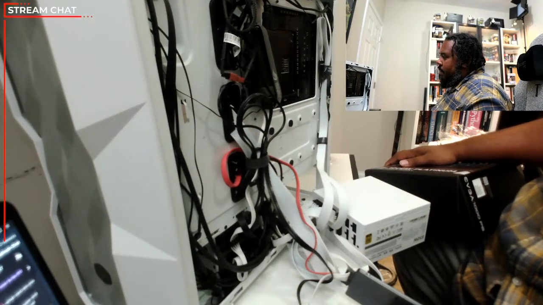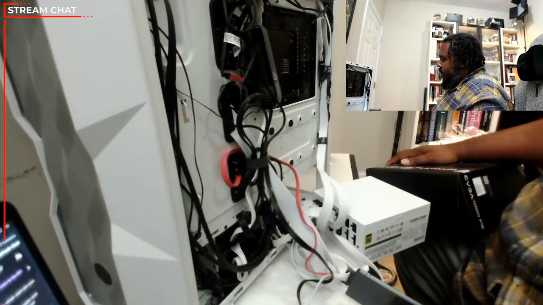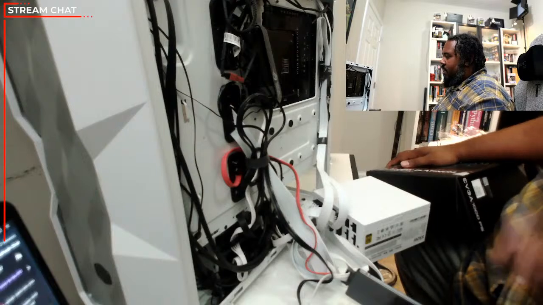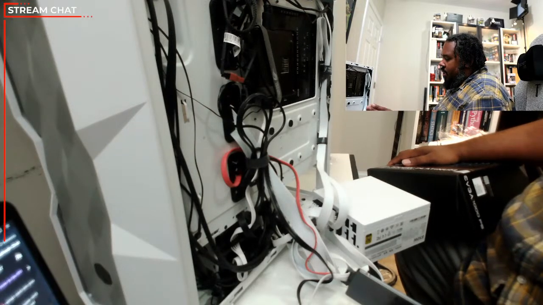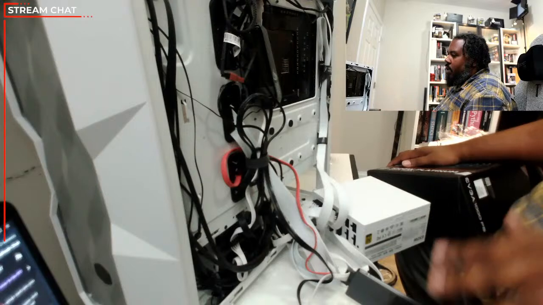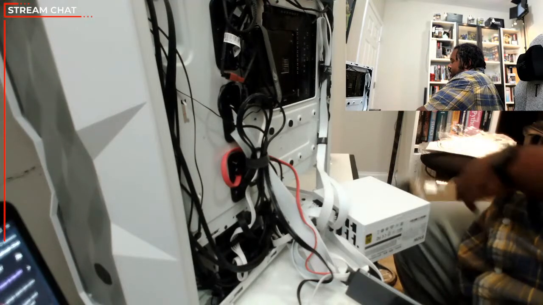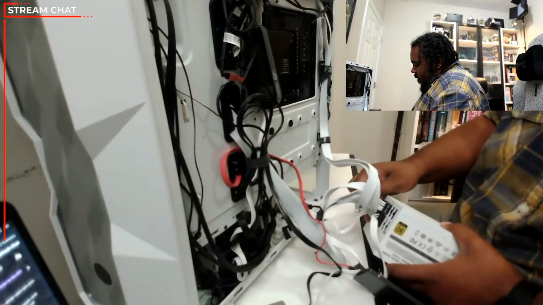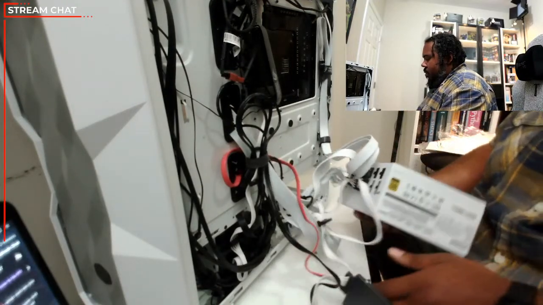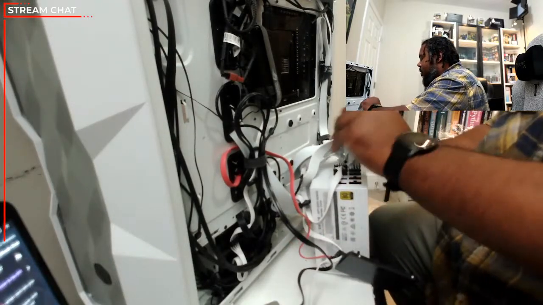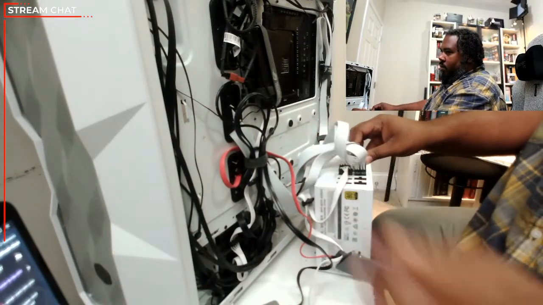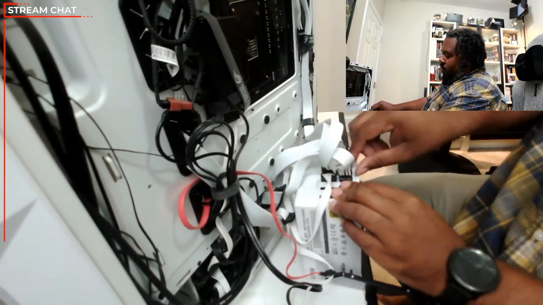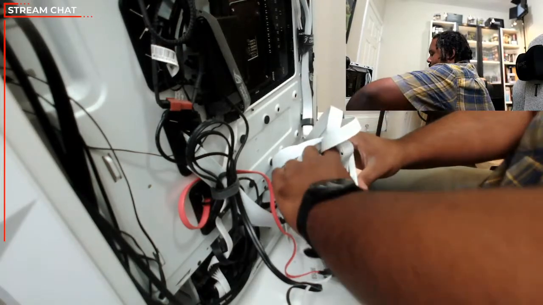The way you run PSU cables is you attach them to their source and then run them to where they terminate and then feed it all back in. So what we're gonna have to do is, because these are different families of power supplies from different manufacturers, we are going to undo all of these.